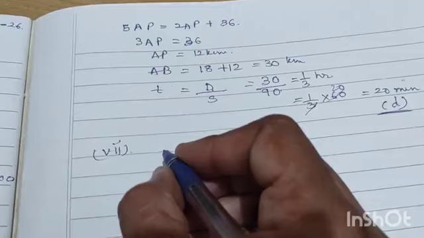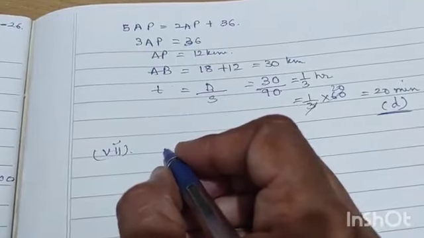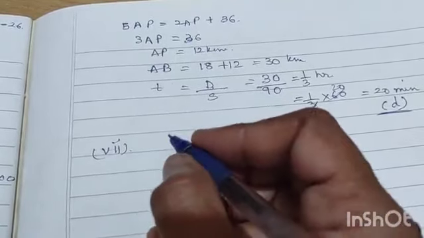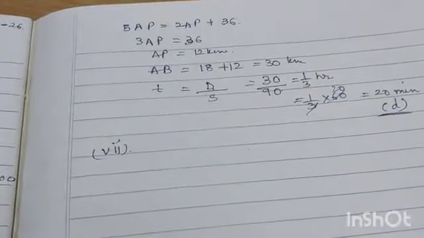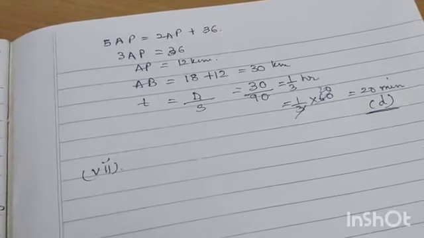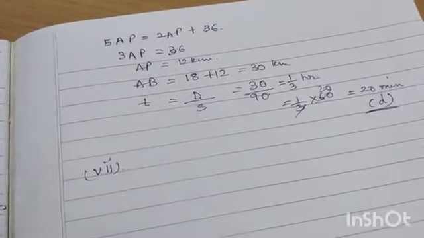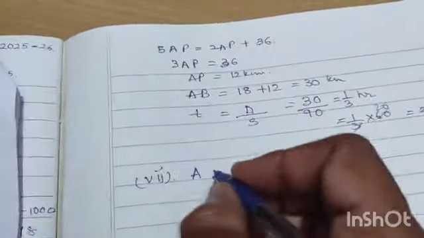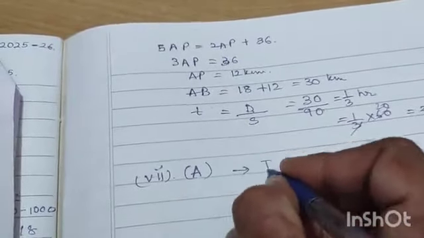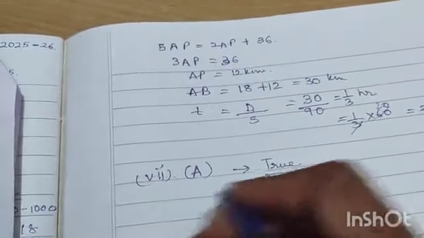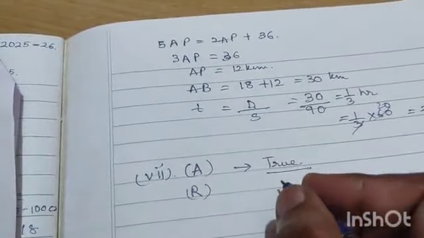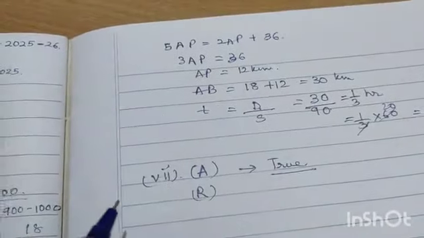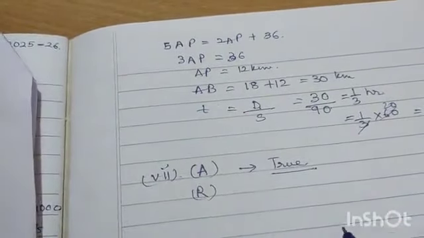Question number 7 is: assertion A. For a collection of 11 arrayed data, the median is the middle number. This assertion A is true. Then reason R. For the data 5, 9, 7, 13, 10, 11, 10, median is 13.